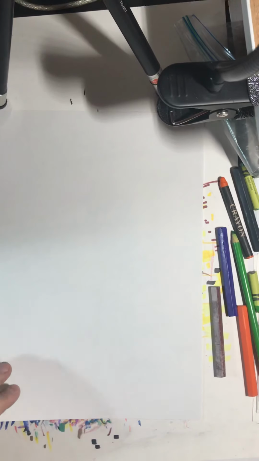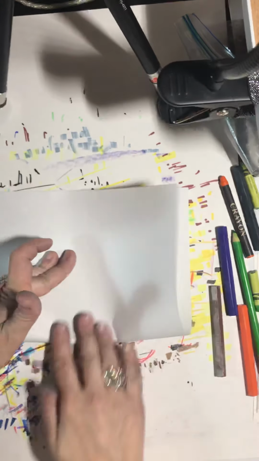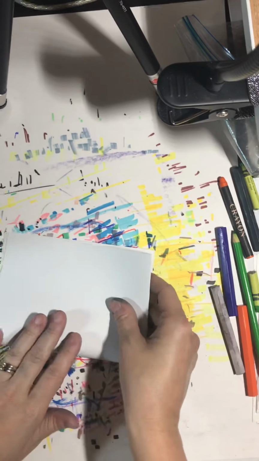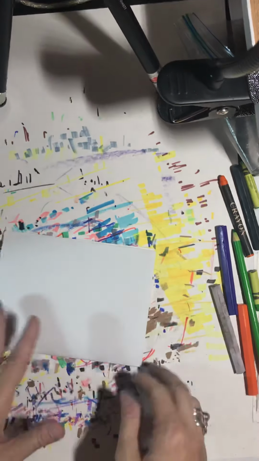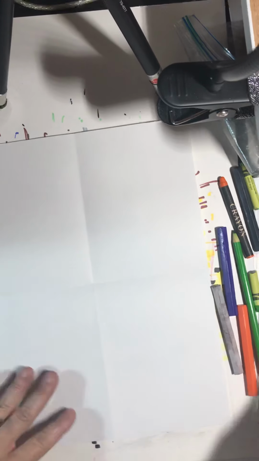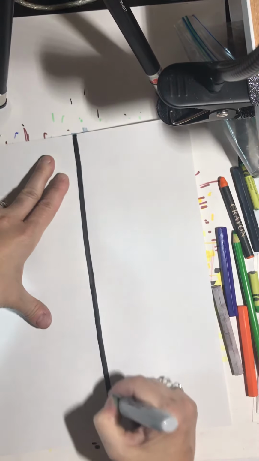Going to do another one. But these are not going to be textures. So take your paper and fold it in half, and then fold it in half again. Now you can also take and just draw these shapes, these sections on your paper.